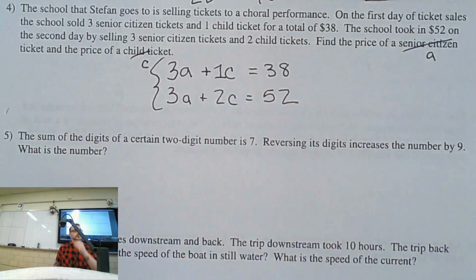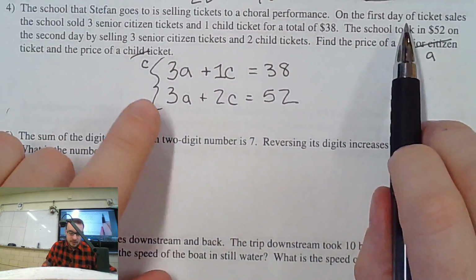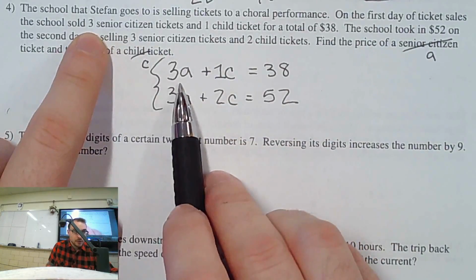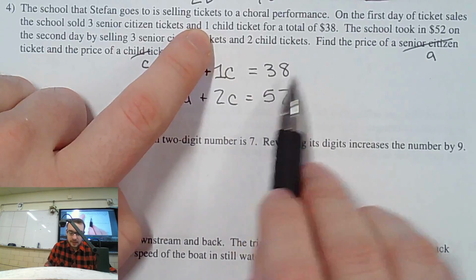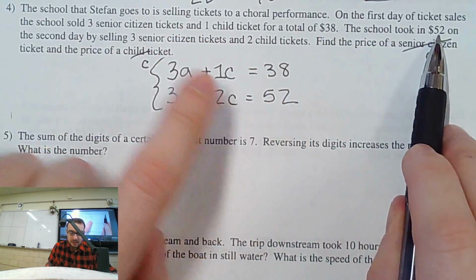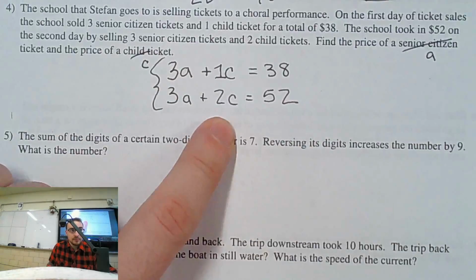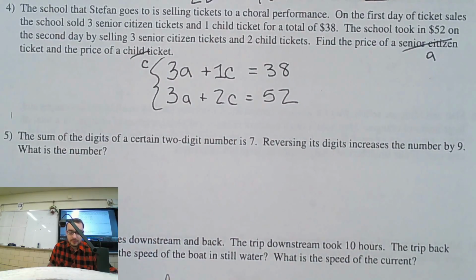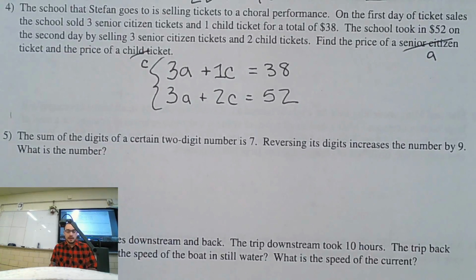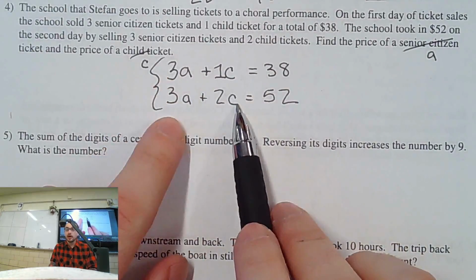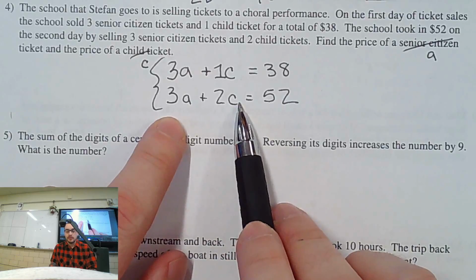Mitch, you look puzzled. Three senior citizen tickets, 3 adult tickets, 1 child ticket for a total of $38. $52 total by selling 3 adult and 2 child. Better? Again, you're going to be looking for your coefficients, the number that they sold, and then the things you don't know, the price. Then we have the total.